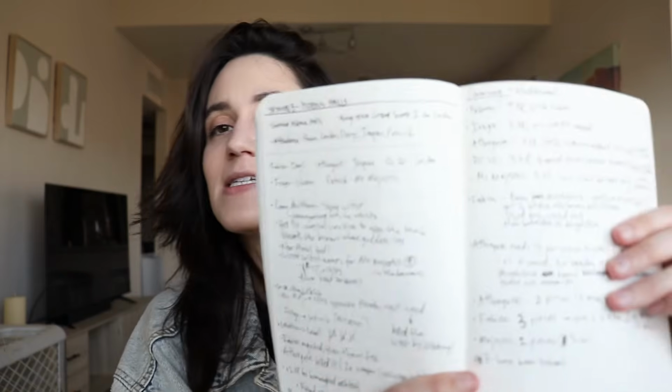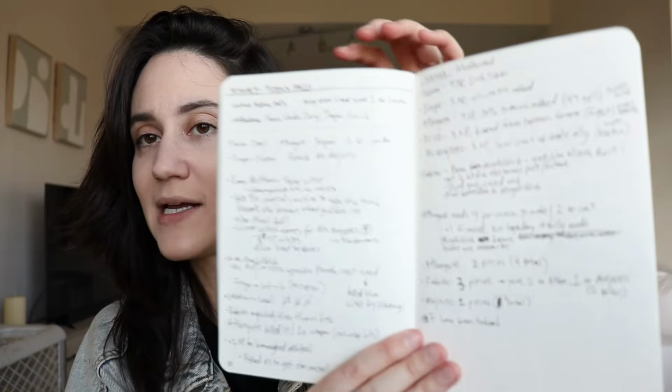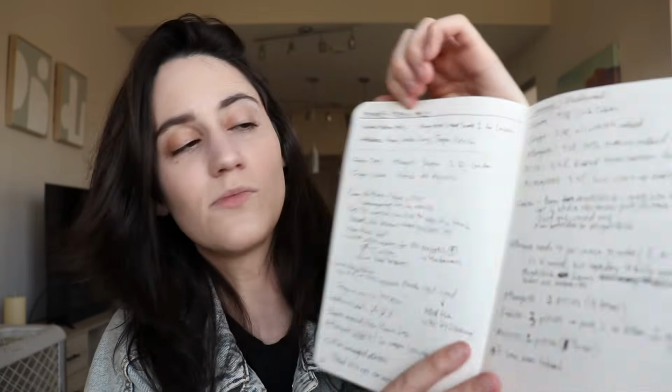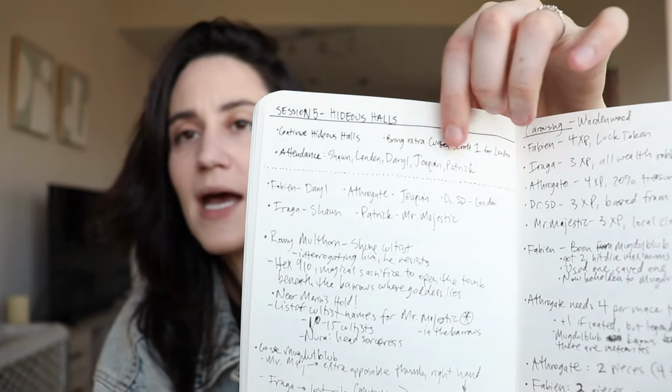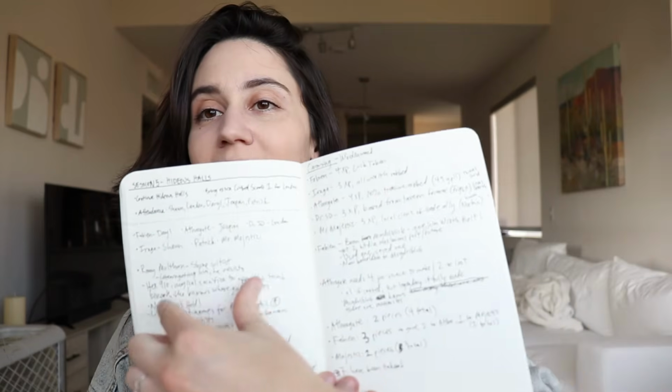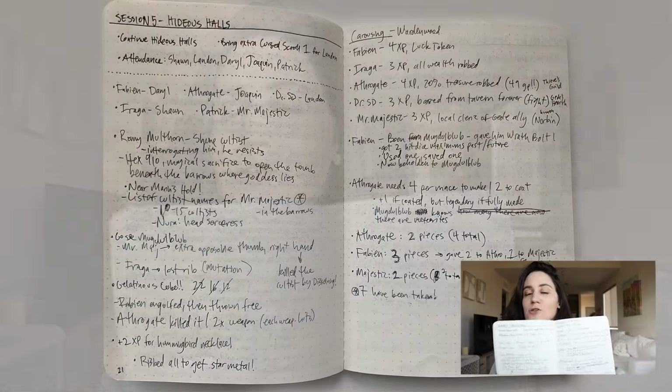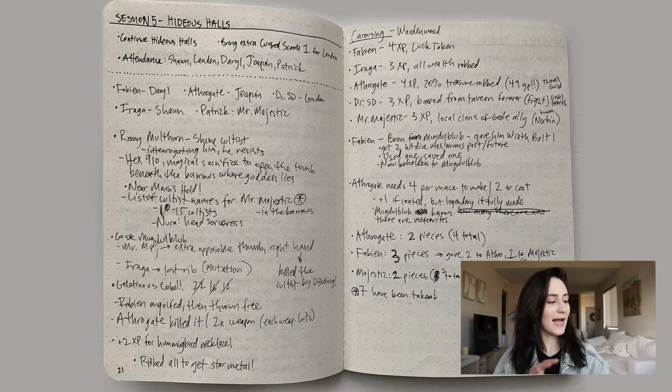So this was session 5 of an adventure I was running that I wrote called The Hideous Halls of Mugdalblub. And I wrote a note here, you know, we're going to continue the Hideous Halls. I wrote who came. I also made myself a little note there. I think I was going to bring something for somebody that day. But then you will see that here it is mayhem. It's mayhem.